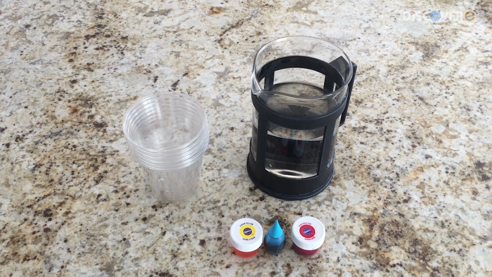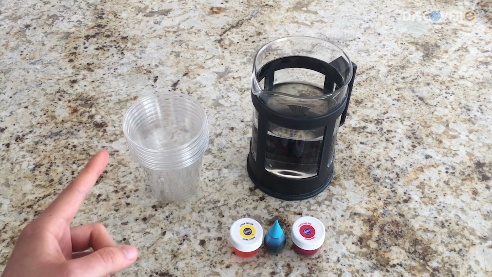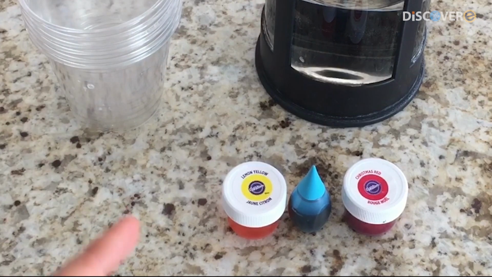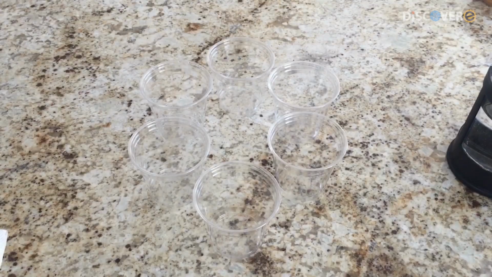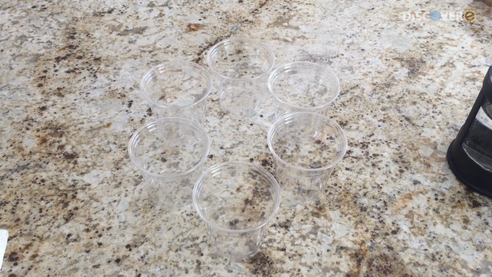For this experiment, you'll need 6 clear plastic cups, a pitcher of water, some food coloring, and 6 pieces of paper towels. Next thing you're going to do is lay out your 6 clear plastic cups in any figure you want. For this experiment, I chose to do it in a circle. Then you're going to fill up every other cup with water, like so.